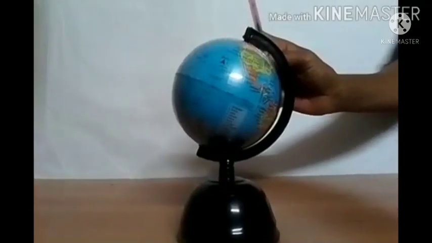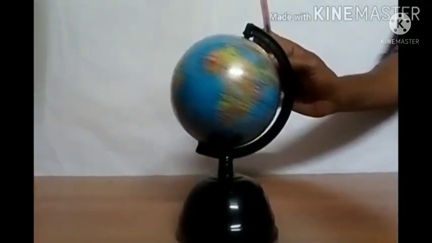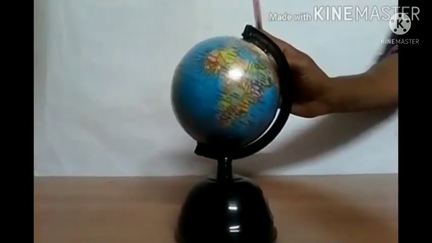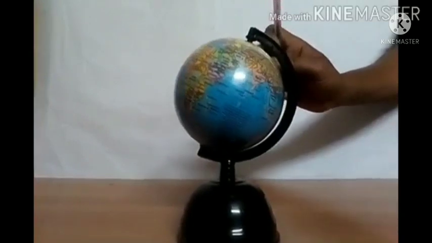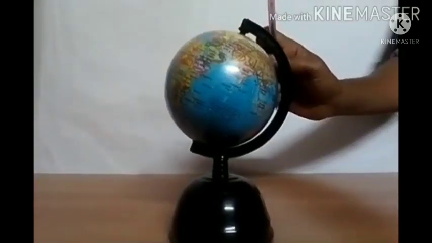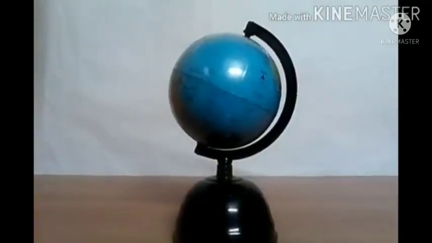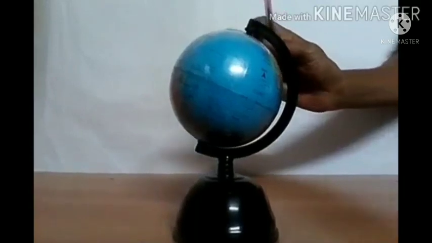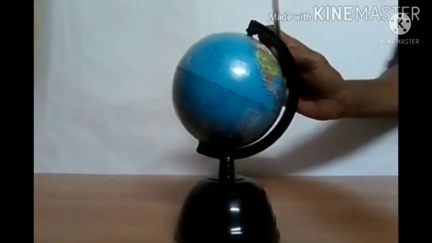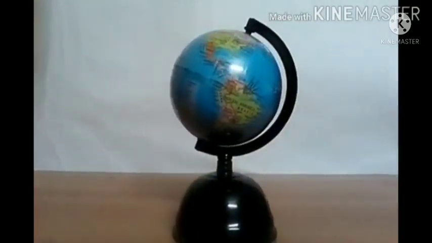It shows the shape, size and location of all the land areas and water bodies on the earth.